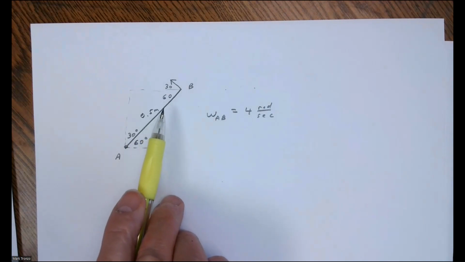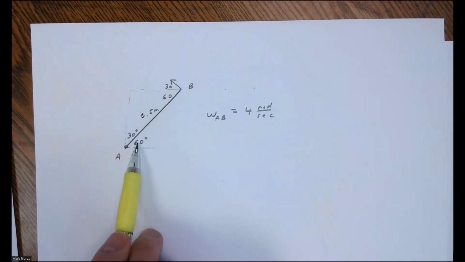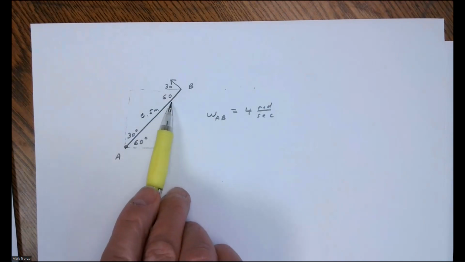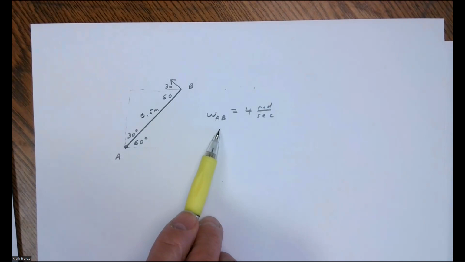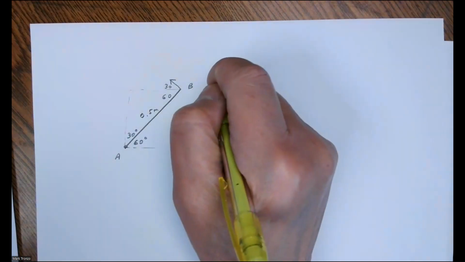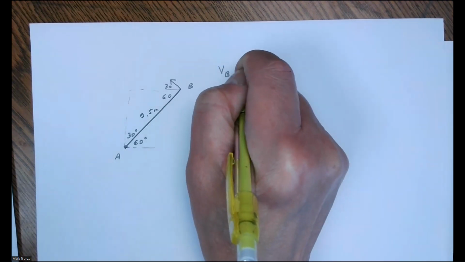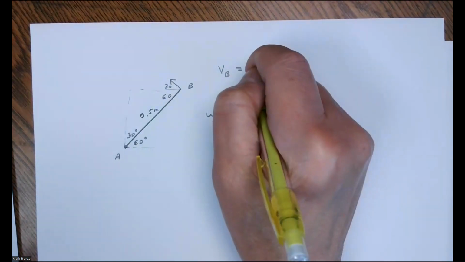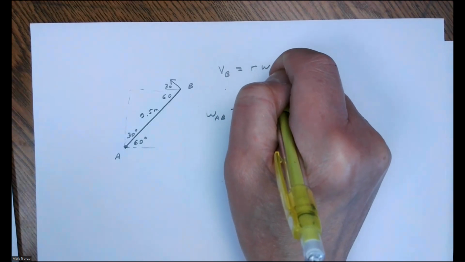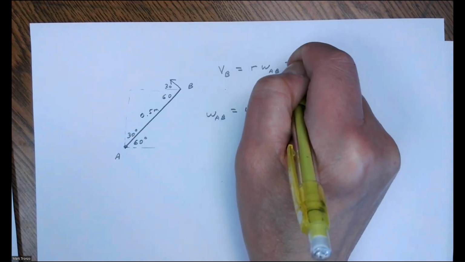And so what else do we know? Now, of course, we know this radius and this angular velocity, so we can calculate the scalar value of VB, which is going to be R omega AB.